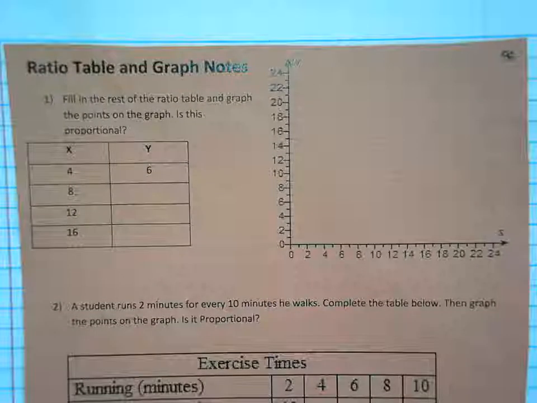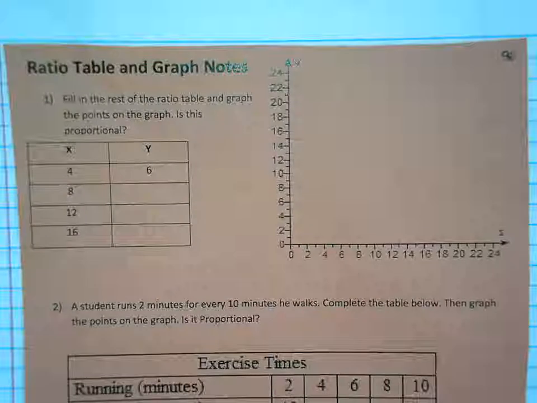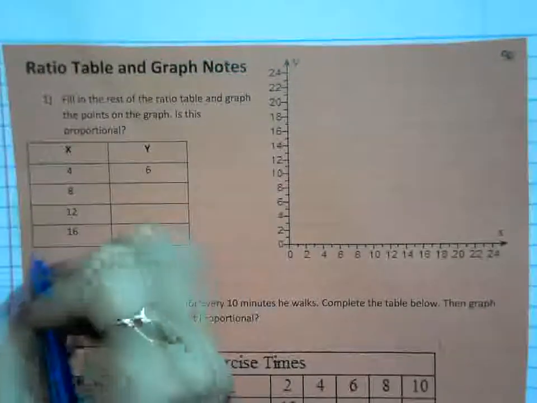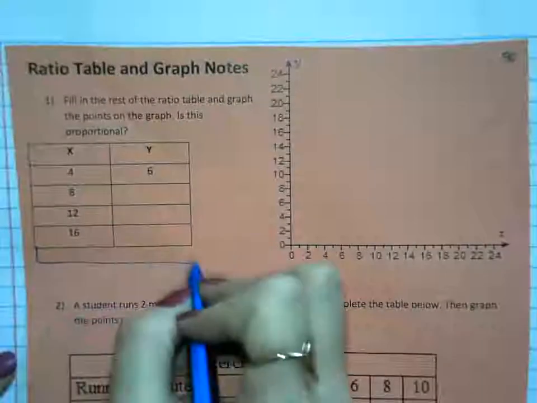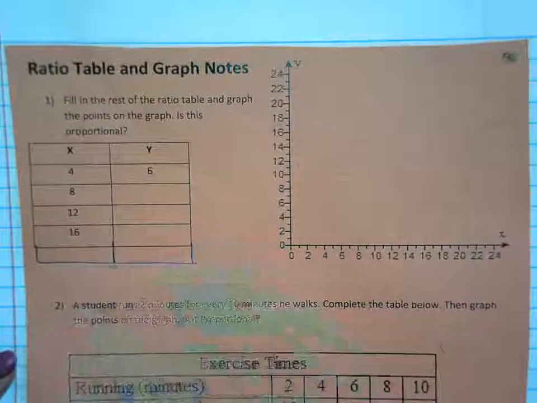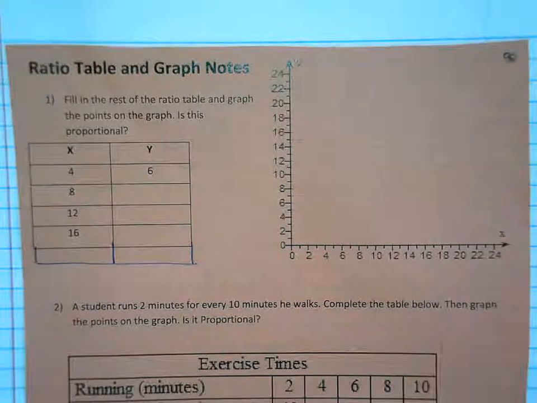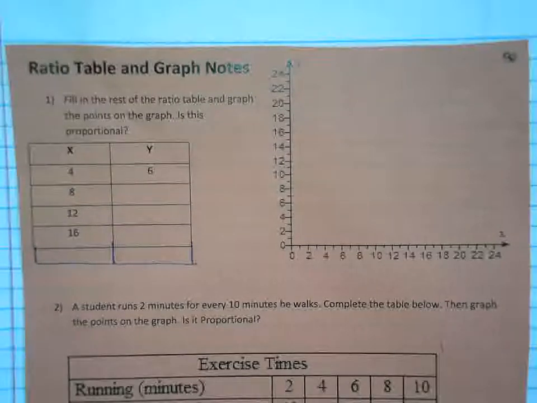What's the first thing we should be doing, you guys? What should I do first, Caitlin? Simplify 4 and 6. I need to simplify 4 and 6. If you have not simplified 4 and 6, you need to simplify 4 and 6 first. And then I'm just going to add in an extra row down here at the bottom to write those in. First things first, always make sure whatever ratio they give you is in simplest form.